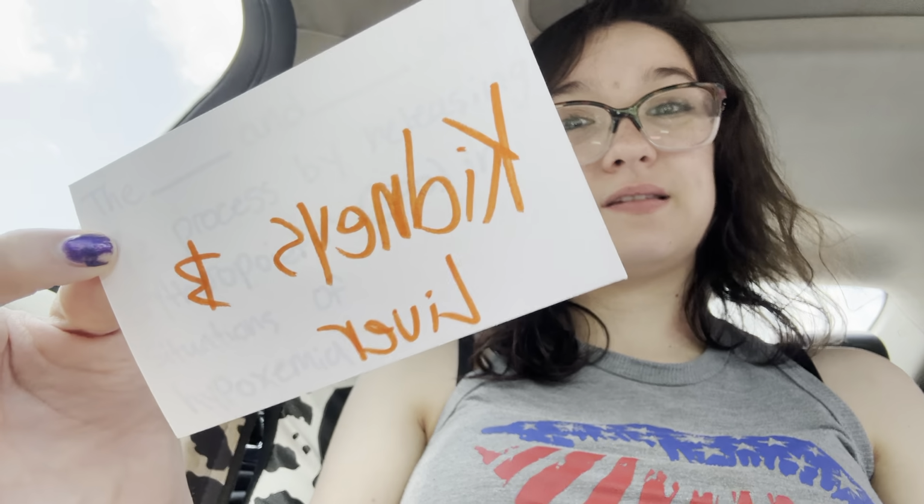The blank and blank start the process by releasing erythropoietin, EPO, in situations of hypoxia. I'm going to say liver and kidneys. Kidney and liver. Got that right. Blank is a medical condition characterized by abnormally low levels of oxygen in the blood, specifically in the arterial blood. That's not anemia, that's hypoxia.